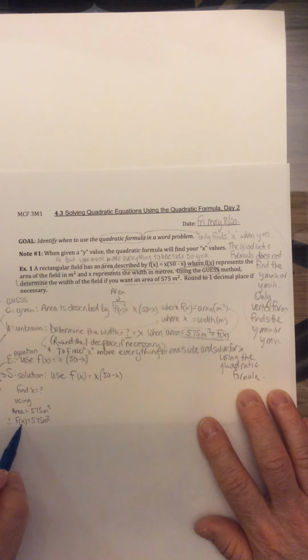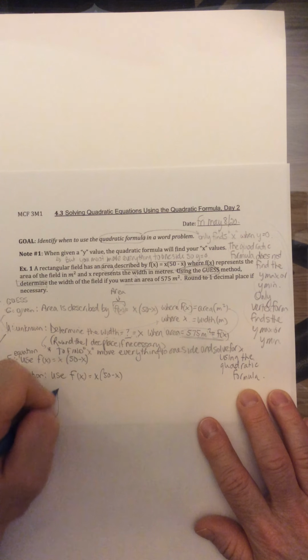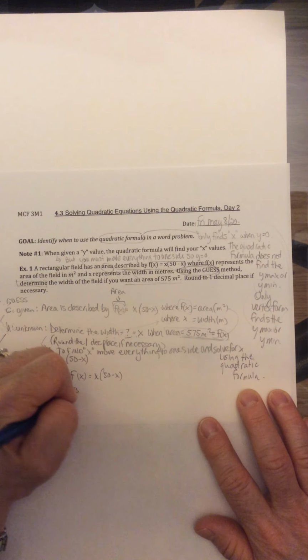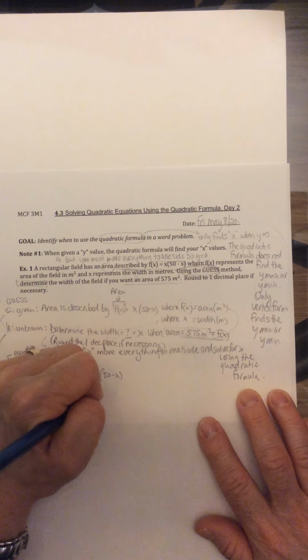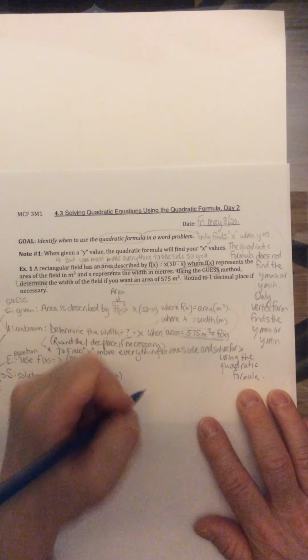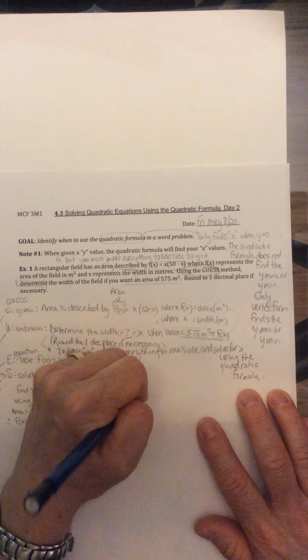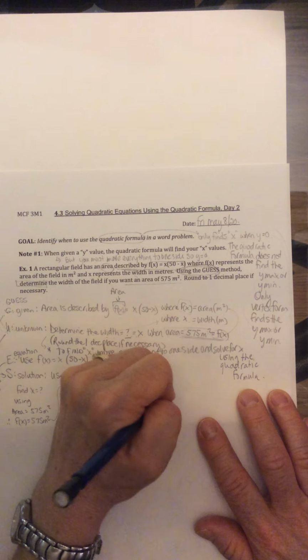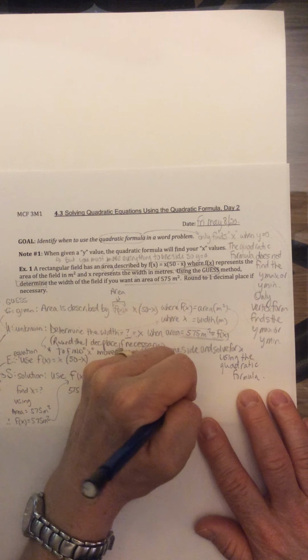We're going to sub that value into f at x. So 575 equals x bracket 50 minus x. Now, to solve for x, move everything to one side.